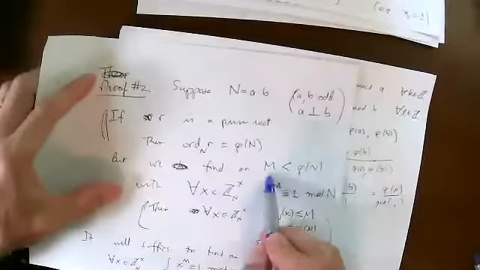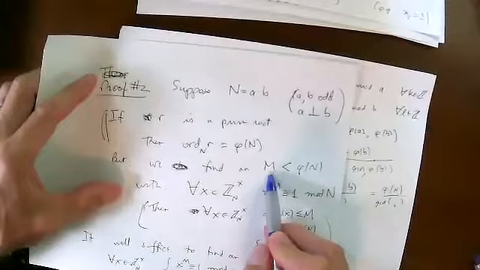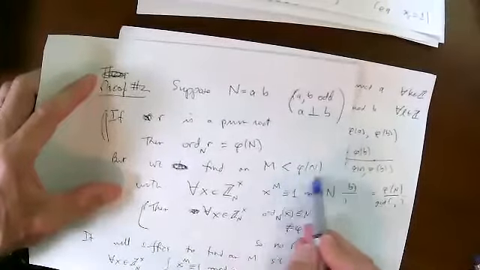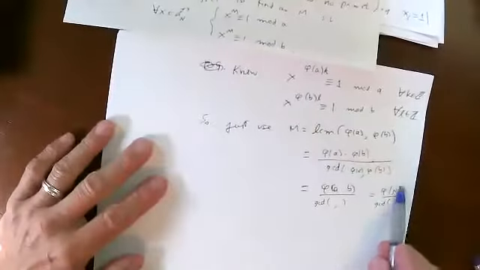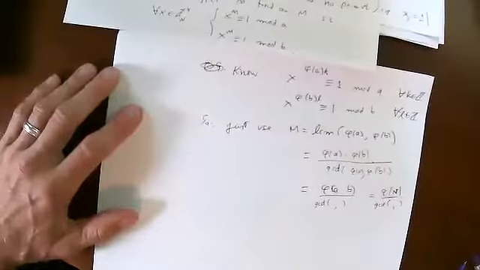Now I remind you that my goal here was to find a smaller exponent than phi of n that I might use. So I actually don't want m to be that big. And my formula for m now looks like it might be that big. Actually, though, it can only be as big as phi of n in the one case that this GCD down below is 1. It can only happen if phi of A and phi of B are co-prime. Otherwise, I can tell already that I'm going to win.